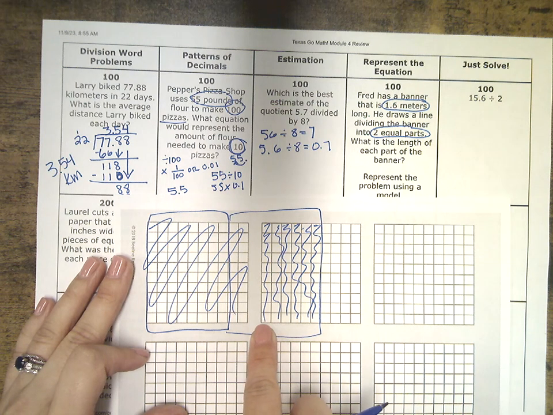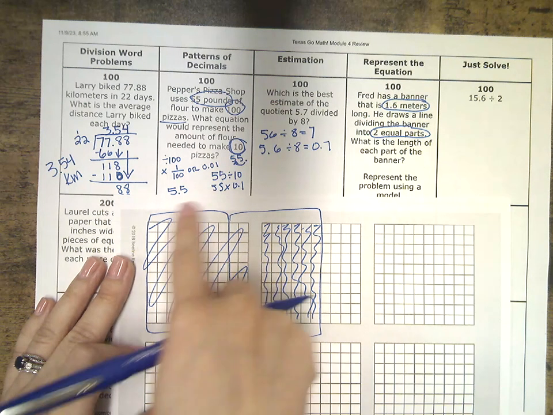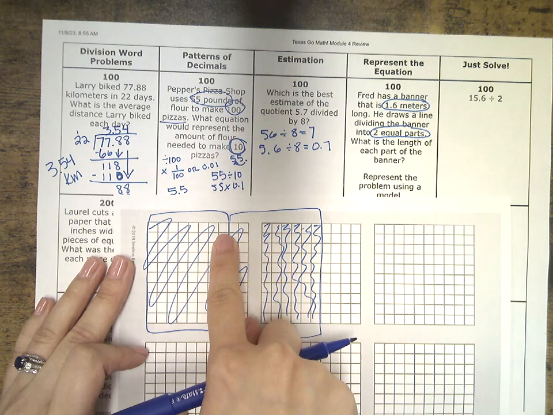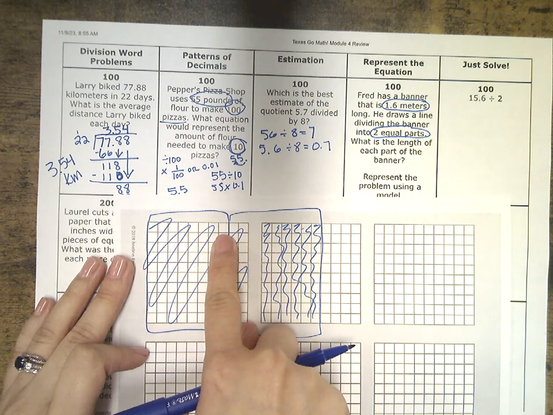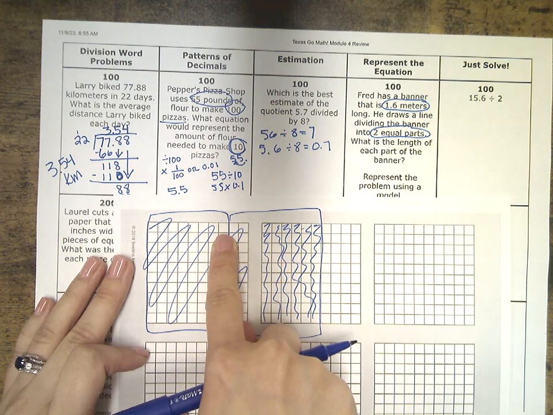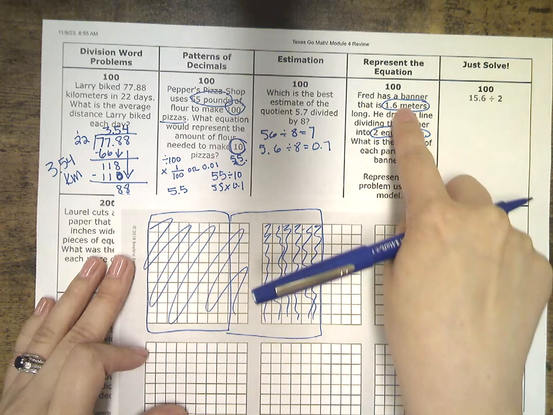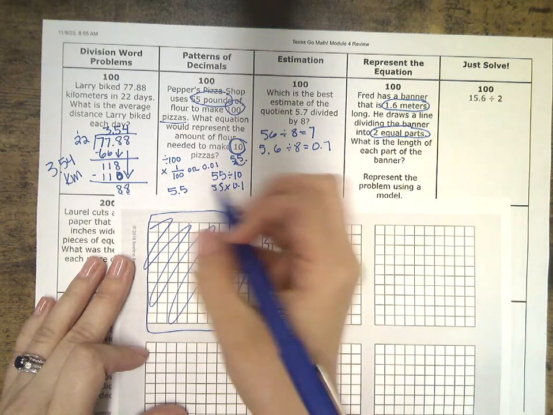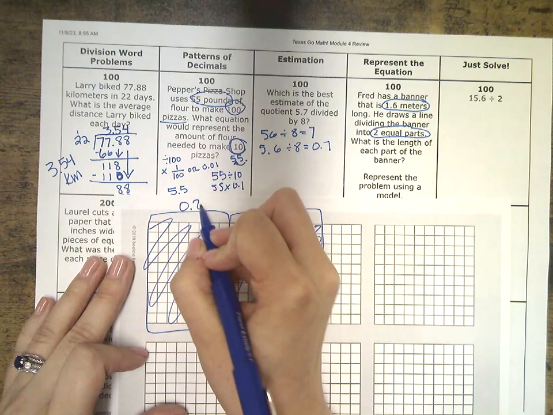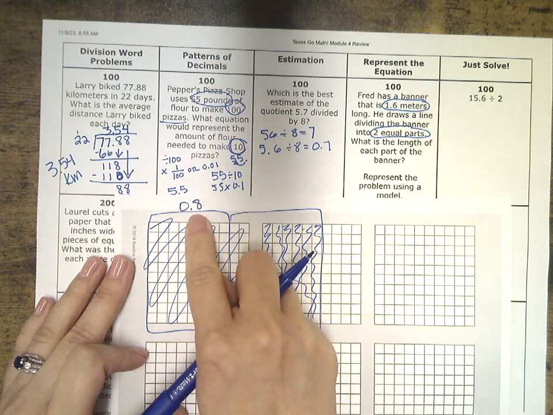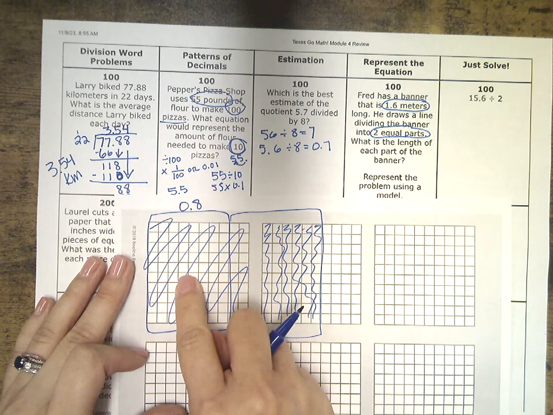What my answer will be is what is in one of the groups. Not all of them, not 2 of them, one of the groups. So in this group, because I know that 16 divided by 2 is 8, and I found that this was 8/10, that is my quotient here. My quotient is 8/10.